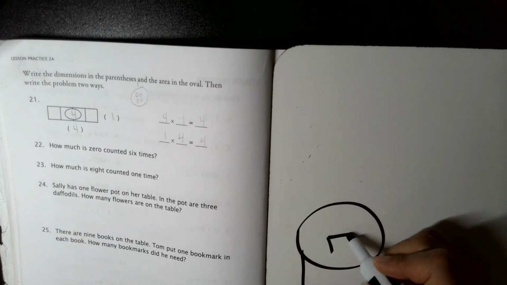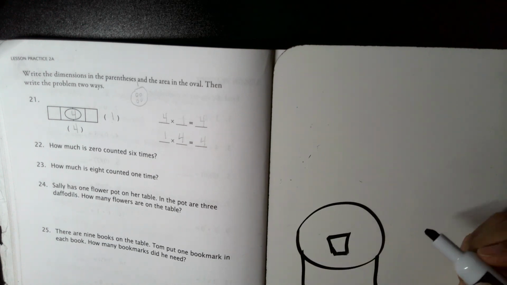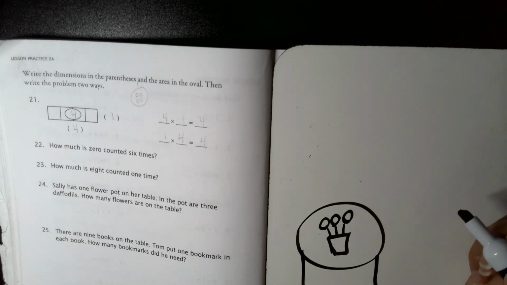So it says Sally has 1 flower pot on her table. Okay, this is her table. She has 1 flower pot, and in the pot there are 3 daffodils. Okay, how many flowers are on the table?